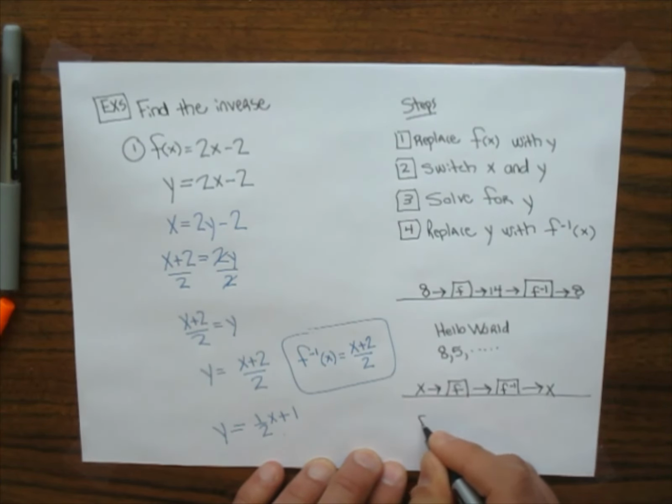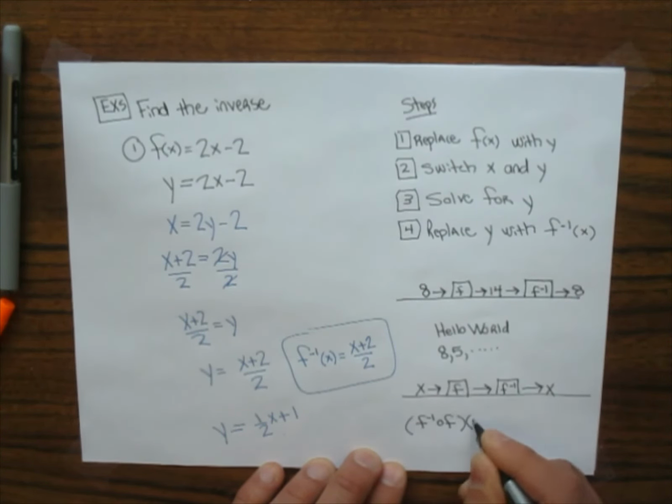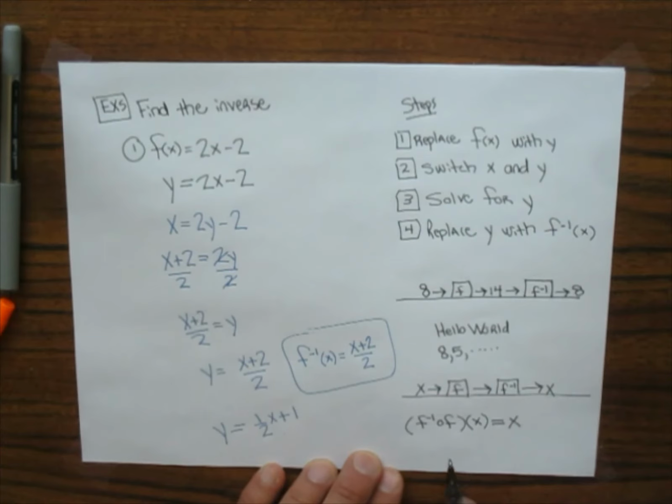This is f inverse composed with f of x. Now, it looks like I wrote them in the wrong order, but remember the inside function, that's the first function composed with the second function. And what a lot of books will say is, here's the algebraic property of inverses, where that gives you the same value.